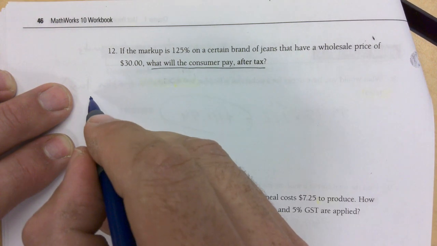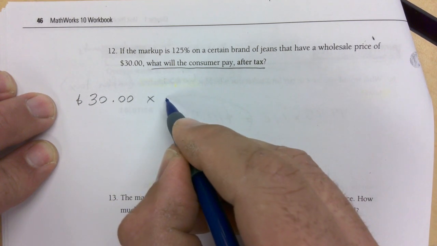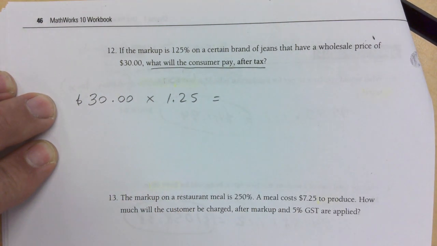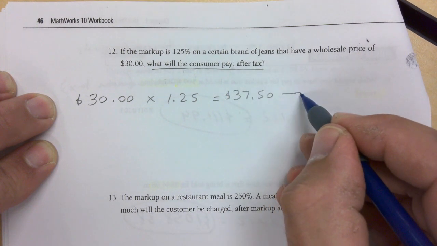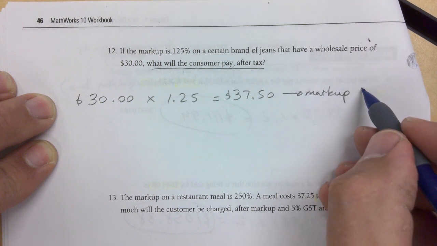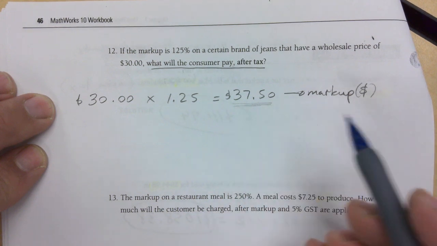The price after tax. So what we would do is take the 30 bucks and determine what the markup is, okay? And that is 37.50, the markup. It's the markup in dollars, right? You know what it is as a percentage. Now you know what it is in dollars.